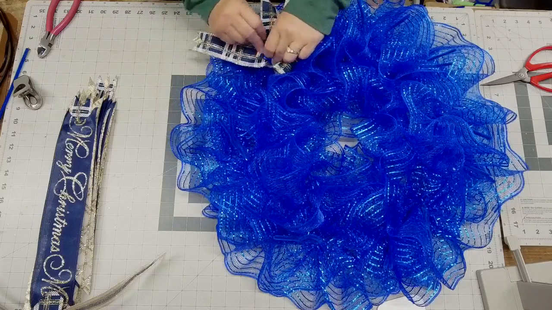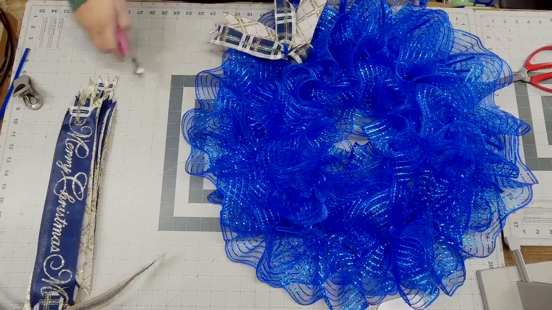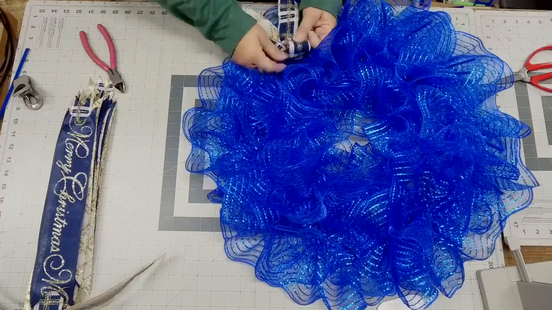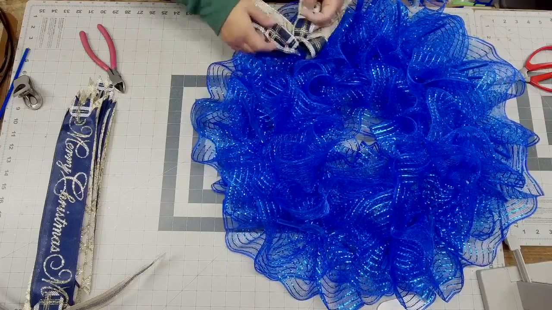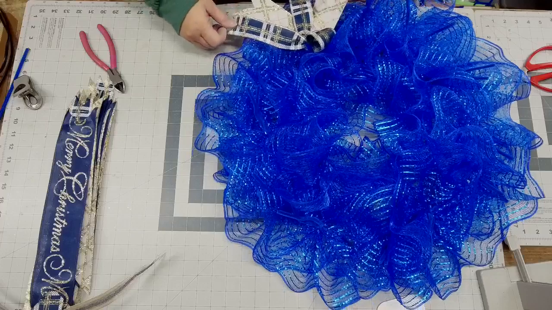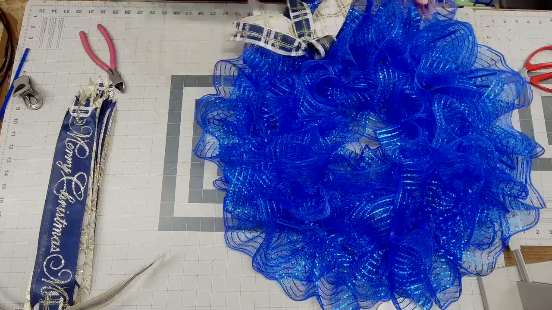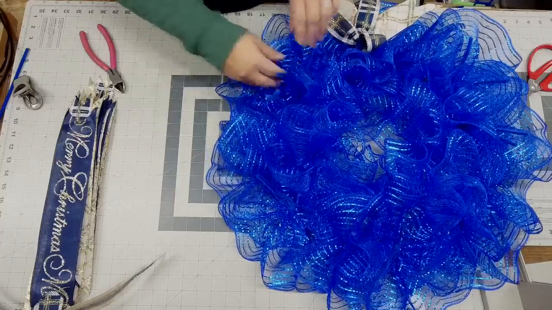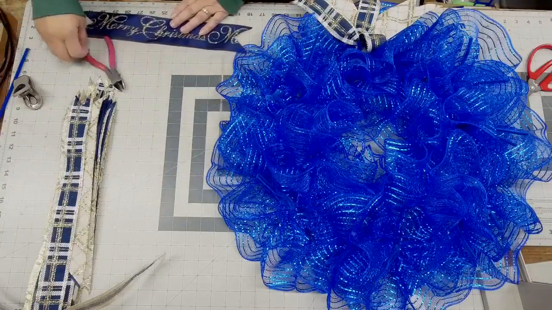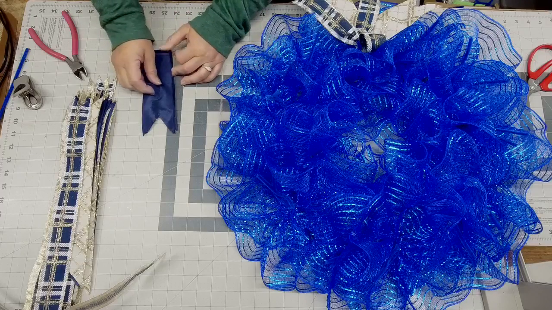I'm going to go ahead and cut these off. I was thinking, did I want to put anything on there? You could put in scatters and fillers and just add an ivory. I know Hobby Lobby has a metallic set. So it has rose gold, silver, and gold. You could put that in there. I'm choosing to not. Now the Merry Christmas, I want to make sure that the writing is facing the same direction.